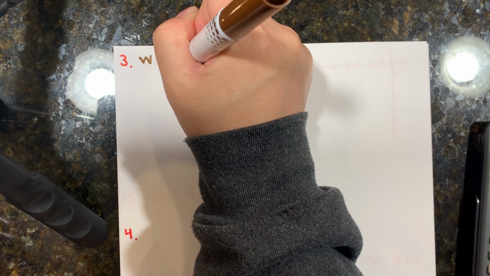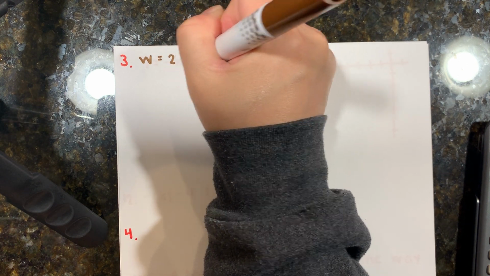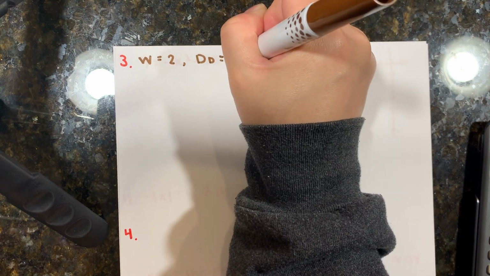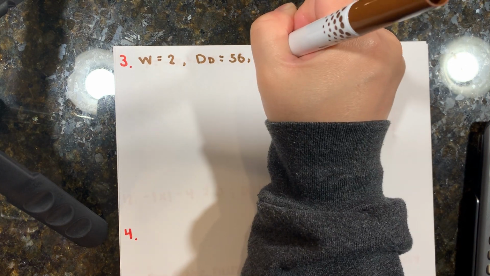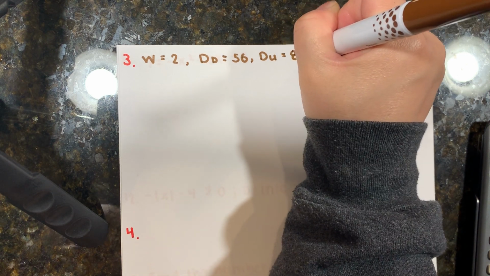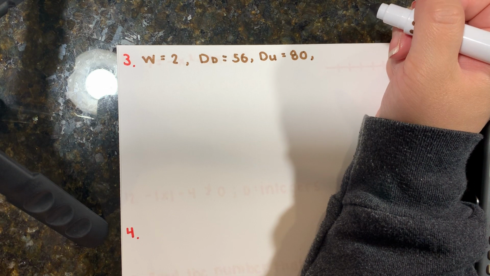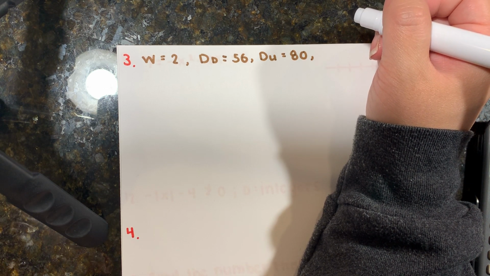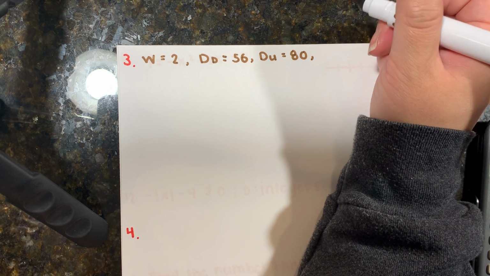Then it says that the boat could go down the river 56 miles, and it could go up the river 80 miles. Then it says something about time. It says it could go 56 miles down in half the time it took to go up.